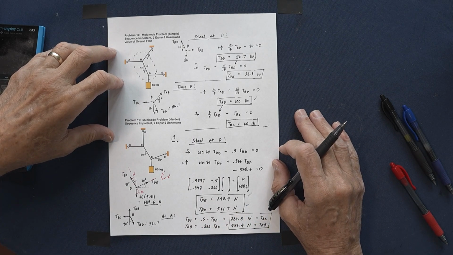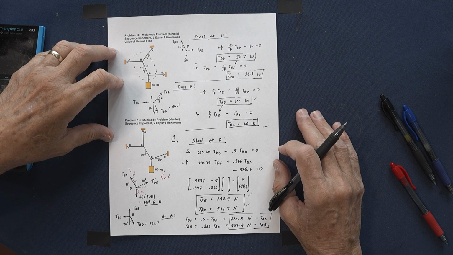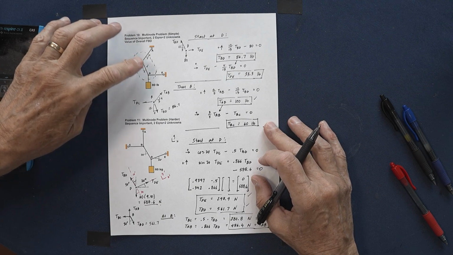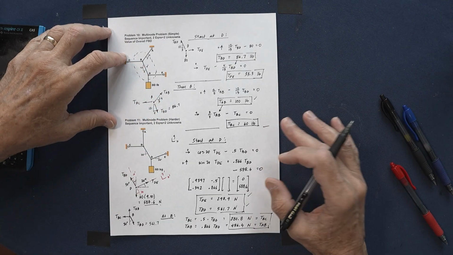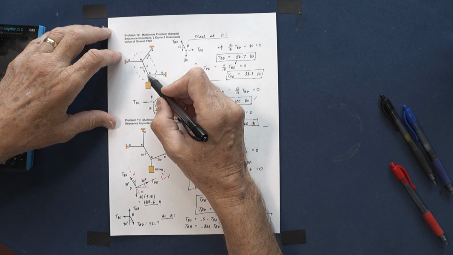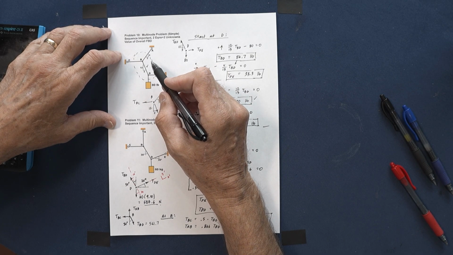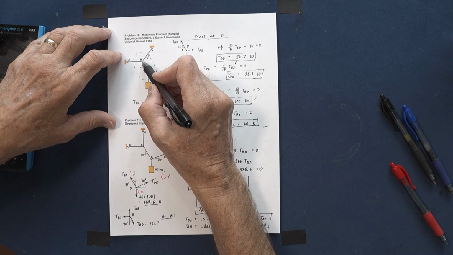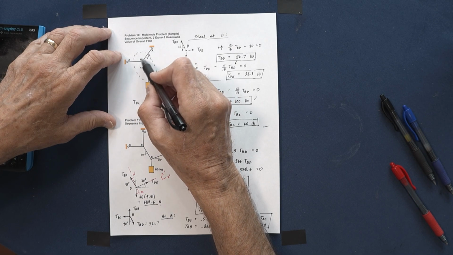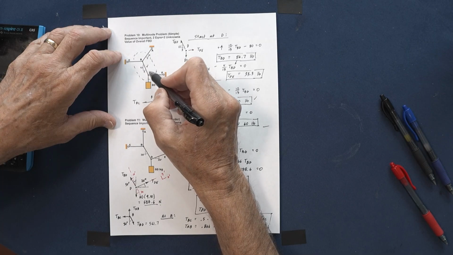Those earlier problems that we worked were all single node problems. But another class of problems that you see in chapter 3 are what are called multi-node problems, where in this case you've got an 80-pound load hanging from this point at D. You have a cable here, and then you've got a separate node here at B, and you've got cables up there. And the problem asks you to find the tension in all of these cables.